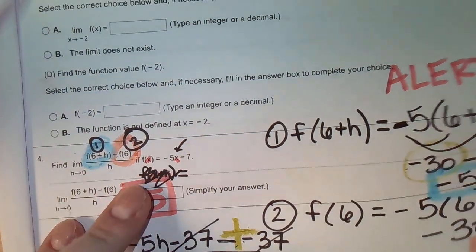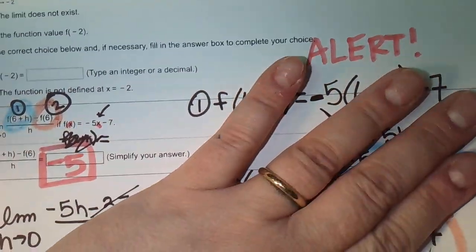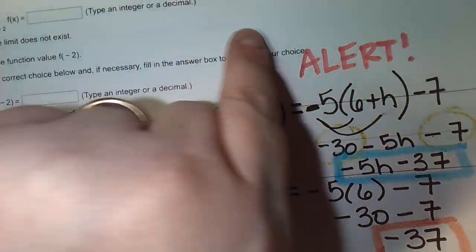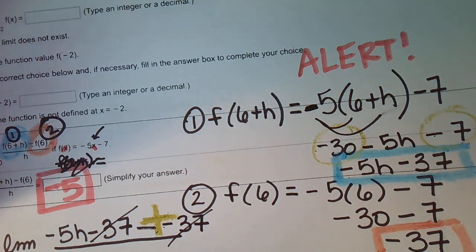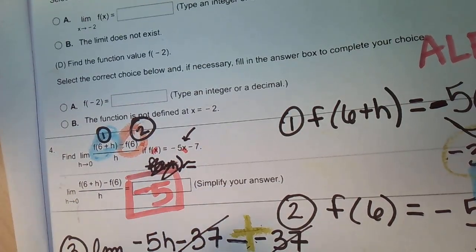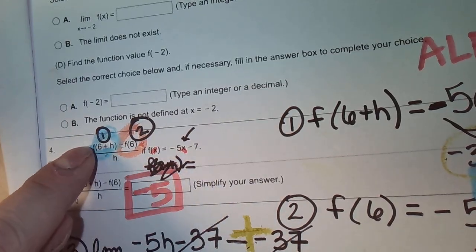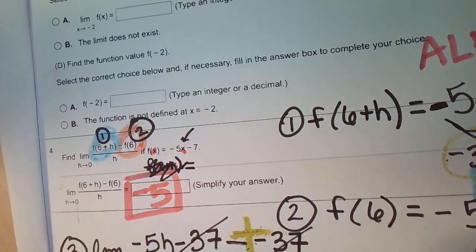Let's keep going. And on your cheat sheet, I would suggest you rewrite this whole problem with any extra little notes to yourself that you need. Because on your test, number 4 is going to be this same problem, but instead of 6s and 5s and 7s, the numbers will be different. All right, let's keep going.